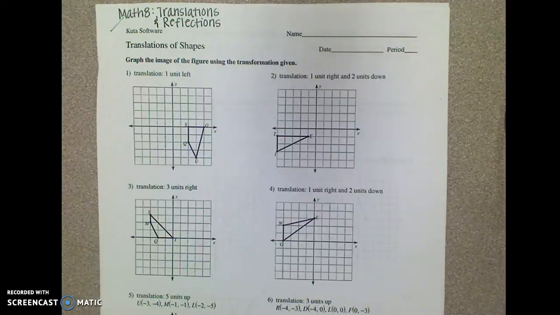Hey guys, it's about 8 o'clock on Wednesday night, and I am up at school trying to make these sub plans. So I thought I would try making a video using a different program, so I hope it turns out okay.